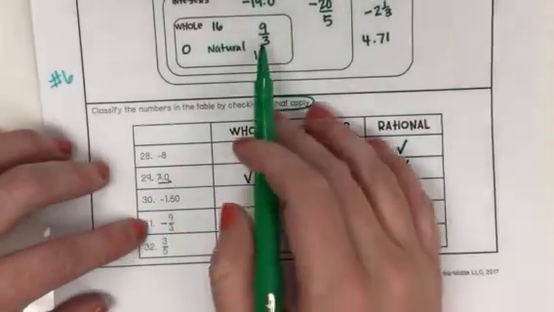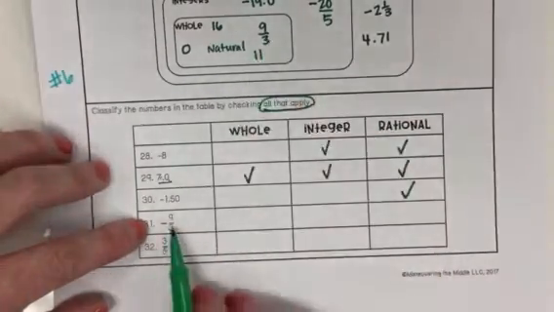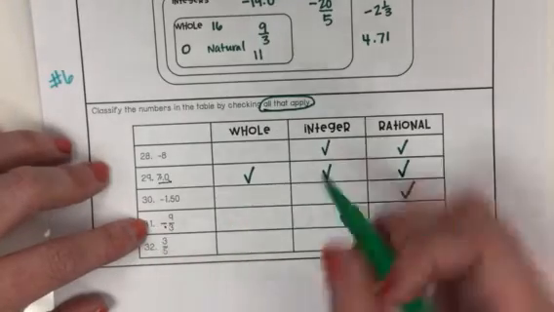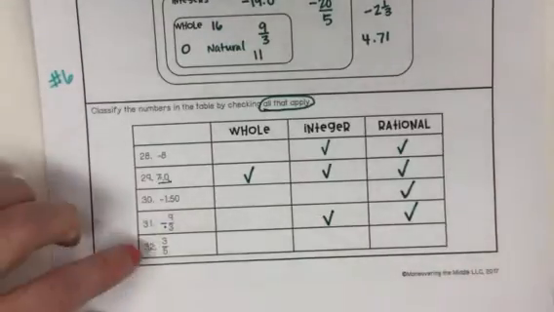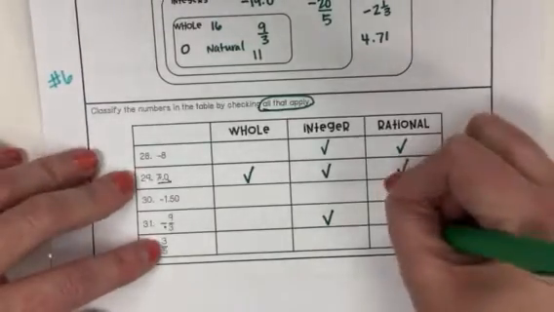Negative 9 divided by 3, we talked about it up here, that it is a whole number, but because it's negative, it's not a whole number. It starts out that it's an integer. Because it's an integer, it automatically makes it rational. And then 3/5 is also a rational number.